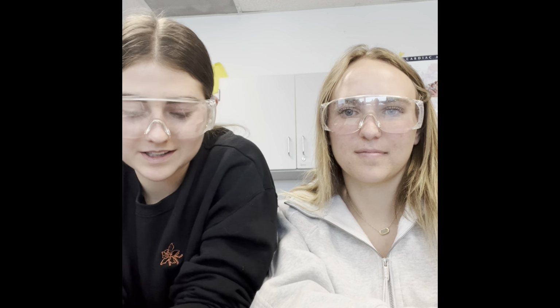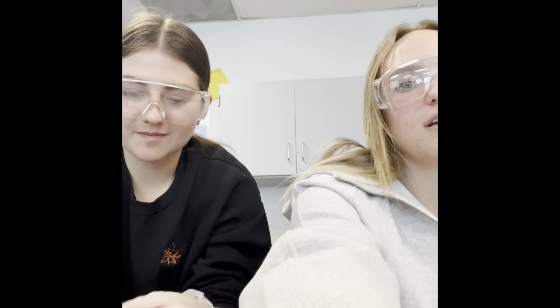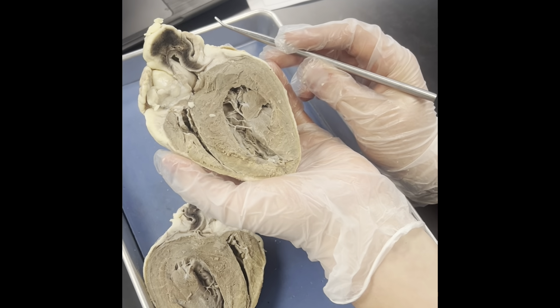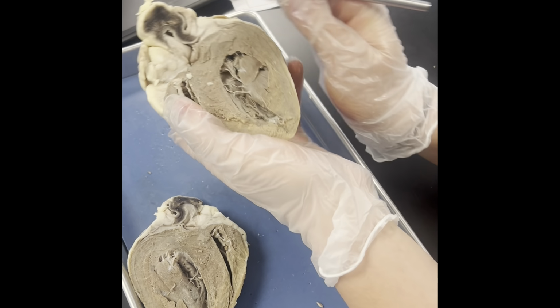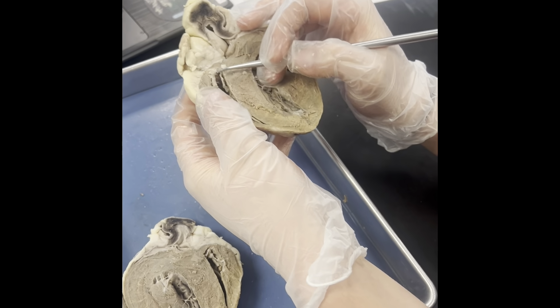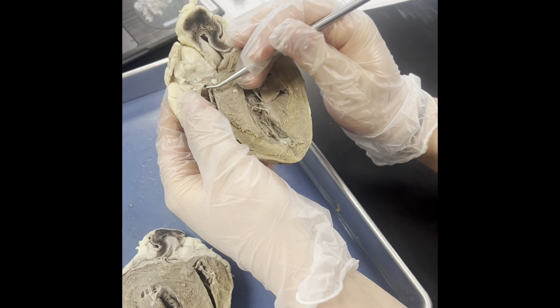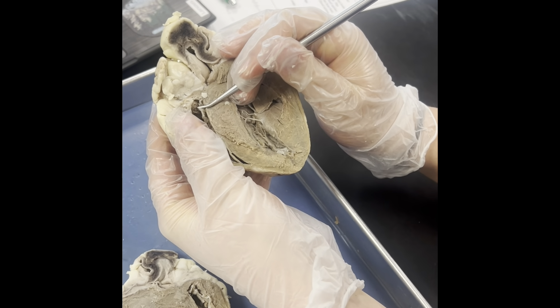We are explaining the pulmonary and systemic blood flow throughout the sheep's heart. So, to begin with the pulmonary blood flow, the blood begins in the right atria, which receives deoxygenated blood, which would be right here.